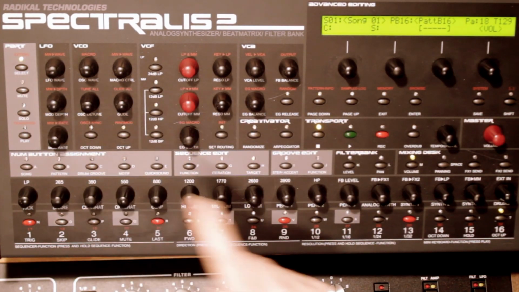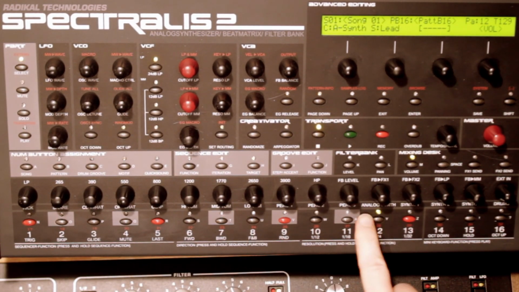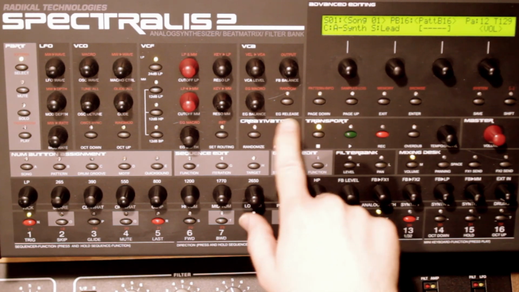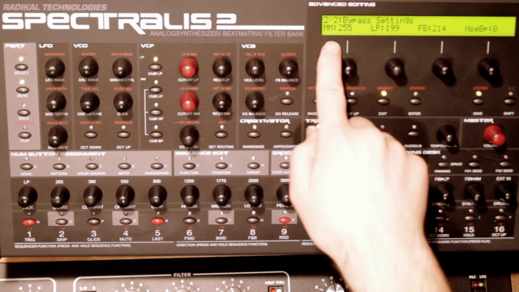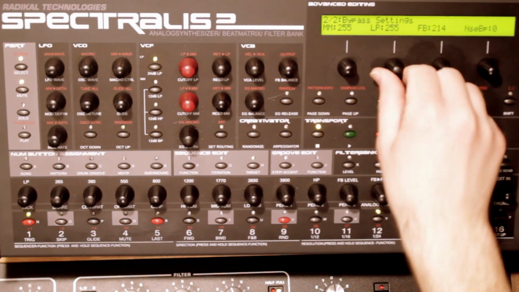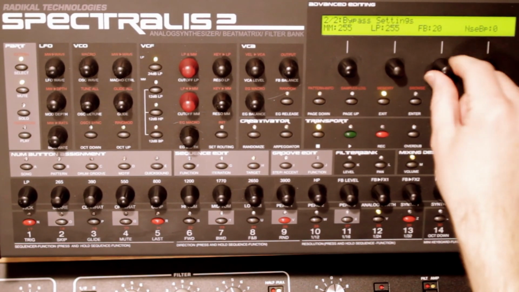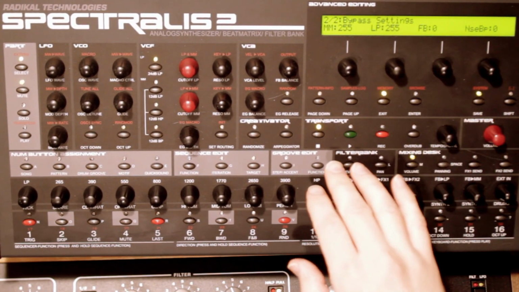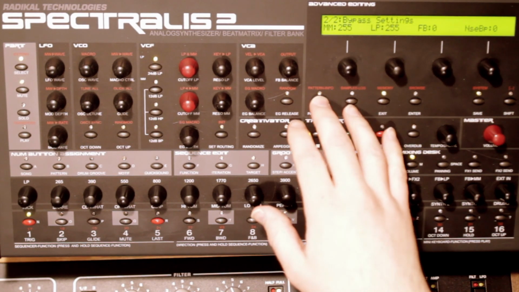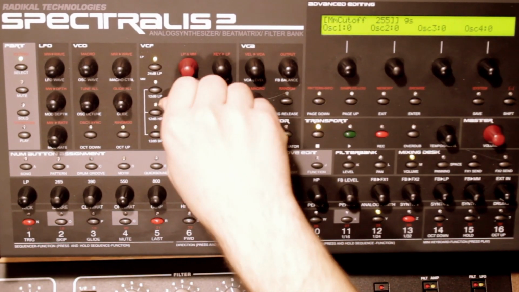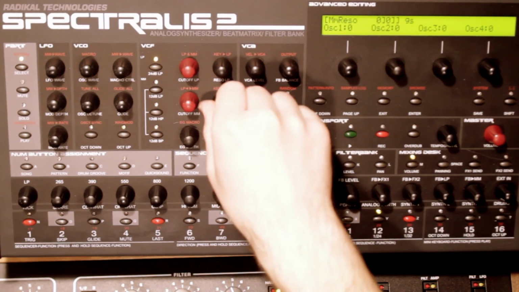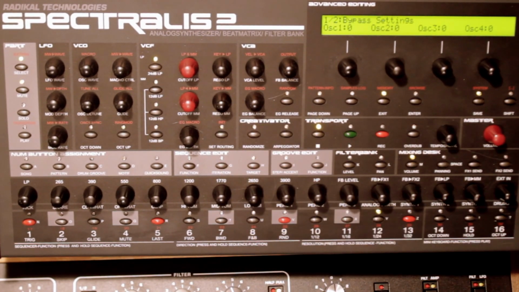So you have to go to select analog filter or analog synth part, EG release. That gets you to your bypass settings. I'm actually going to open up both the multimode and the low pass filter. I'm going to close the fixed filter bank for now. So those have to be open, and you might as well, while you're here, open up the cutoff and close the resonance on both of those. And so for now, we'll just play it.